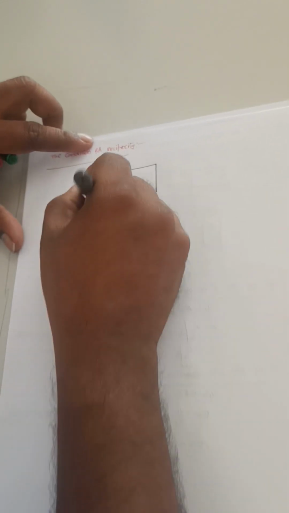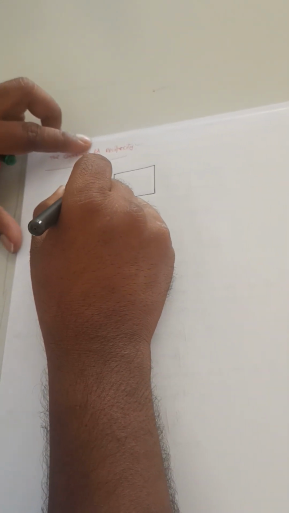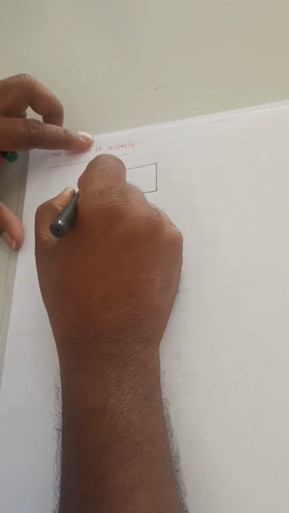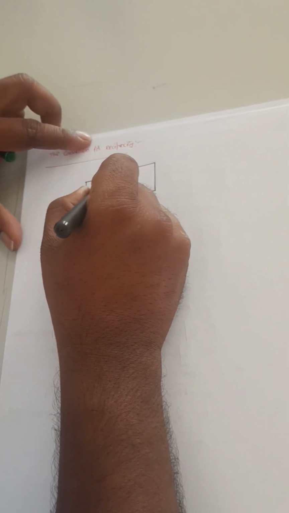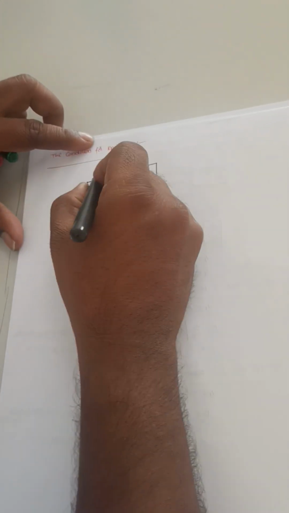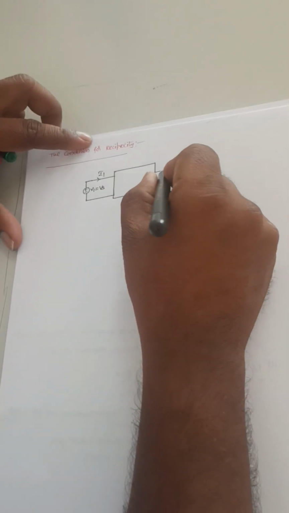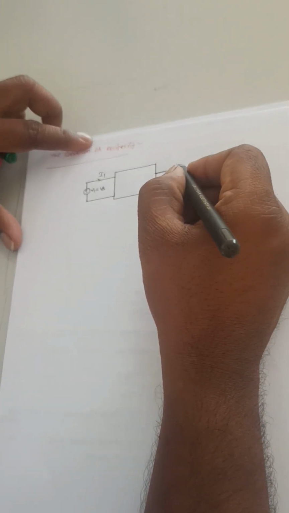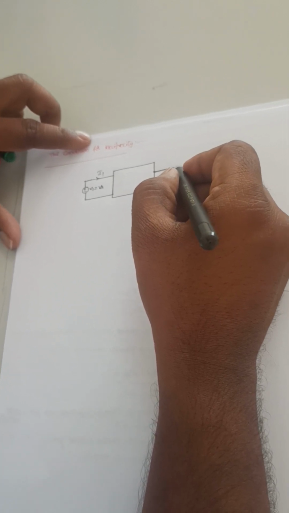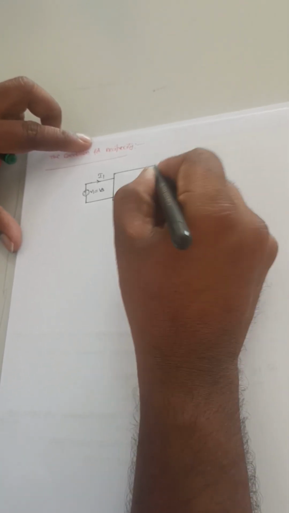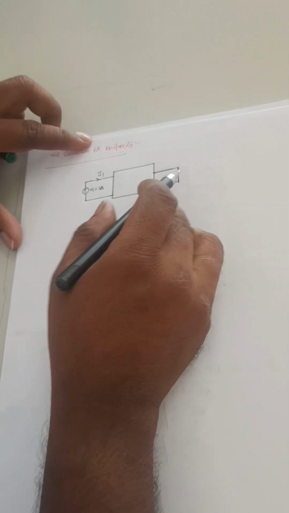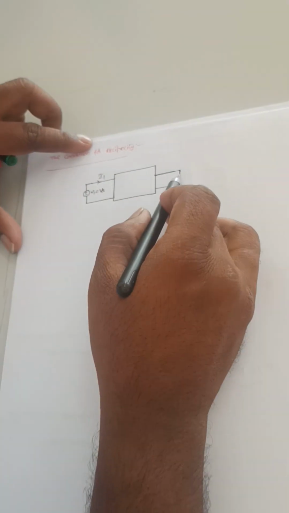The network is said to be reciprocal if and only if the ratio of excitation at one port to the response at the other port is the same even when the excitation and response are interchanged, provided the port where the response is calculated is short circuited. Now it will become short circuited here in this 2-port network. This is the excitation. Now it is short circuited.